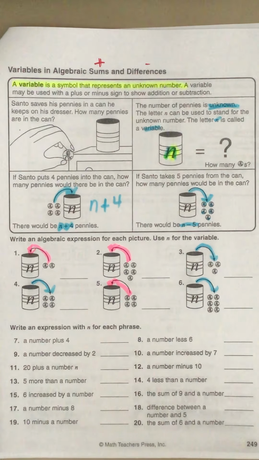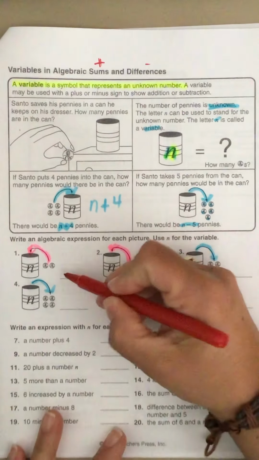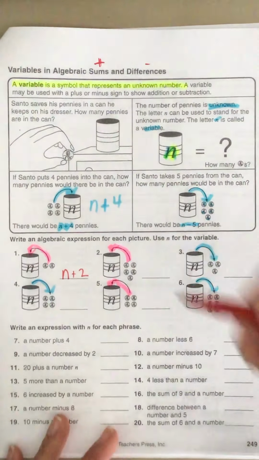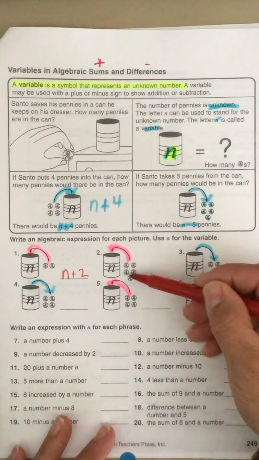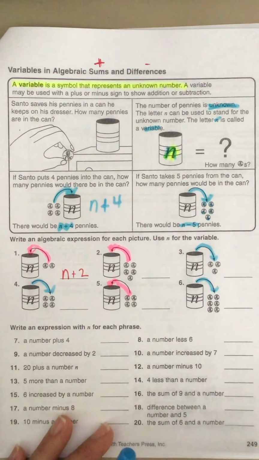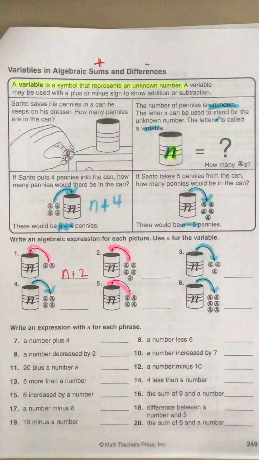Please start all of these with N. We'll start the first one, N plus 2. Okay, this one will be N plus 5, N minus 3. So you can finish those. Fill them in. If you need to pause the video, you can pause it. If you want to watch the video and complete all your work and then go back, you can do that.